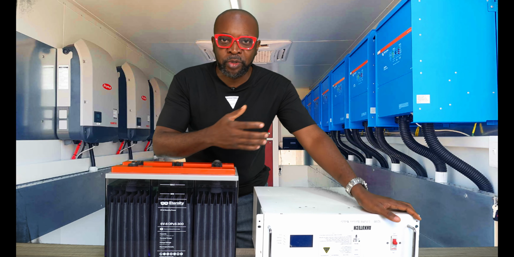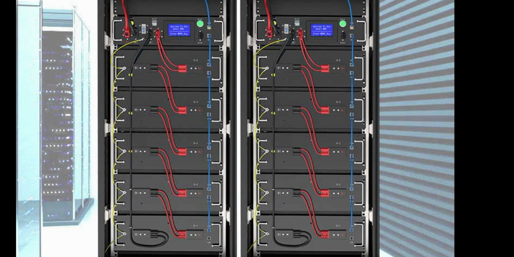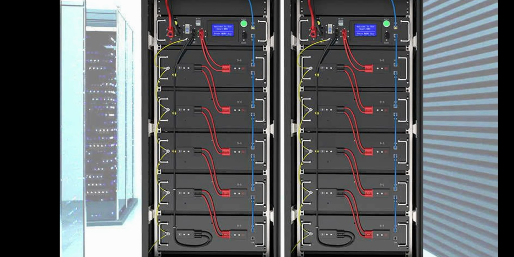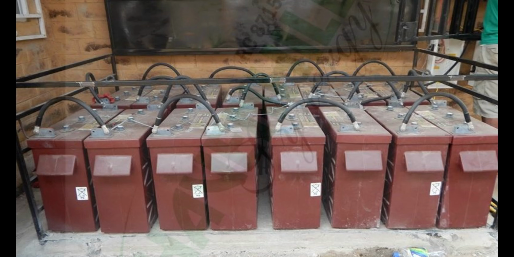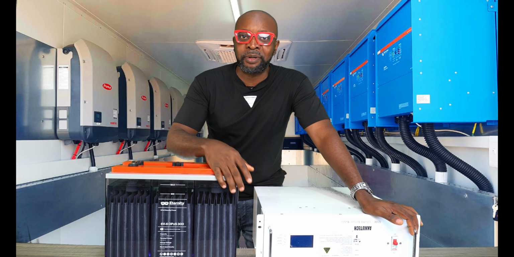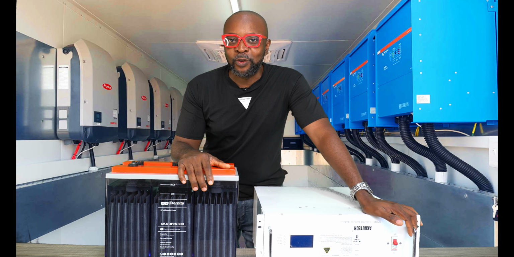With the lithium batteries, the wirings are a lot more organized and neater. There's no chaos of wires traveling from one end to the other. But for the tubular battery, you're going to have a whole lot of wires, in most cases in disarray. You have wires traveling from one battery terminal to the other. And it becomes even worse when you have parallel connections. So you have a lot of wires in view and all of that.